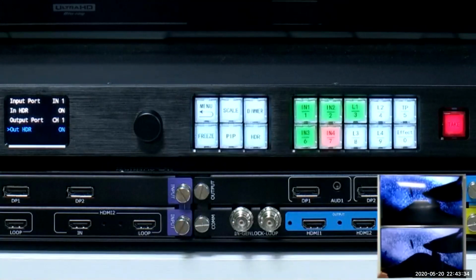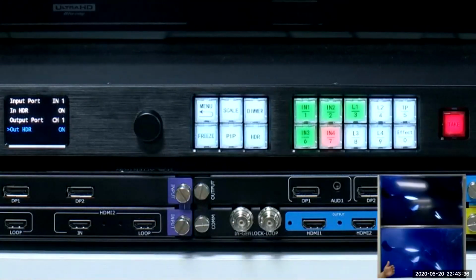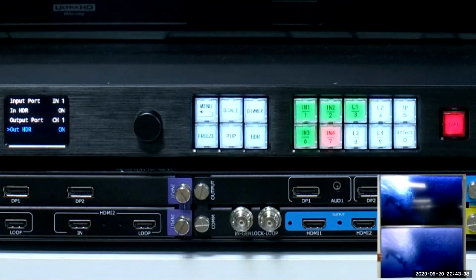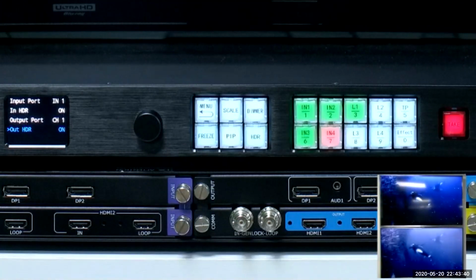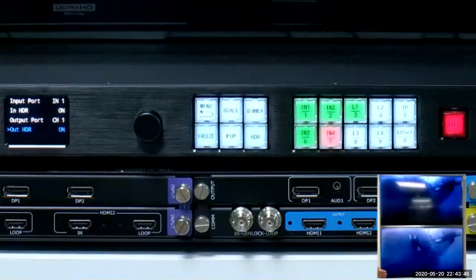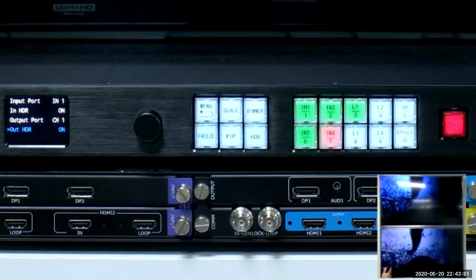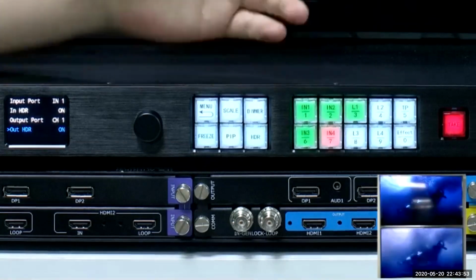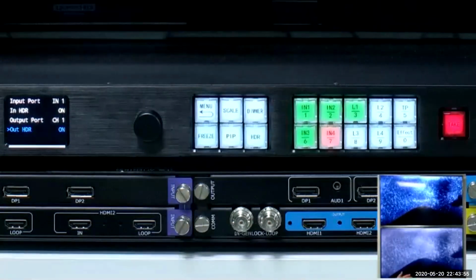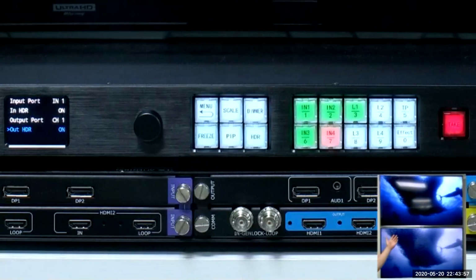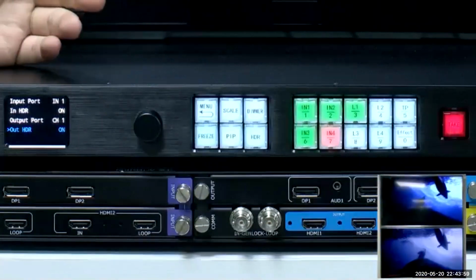After I open the HDR function, you can see the upper display has become different. You can see more details, and as Eric described in the presentation, HDR offers richer color.